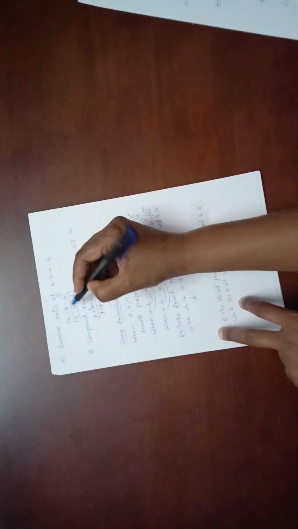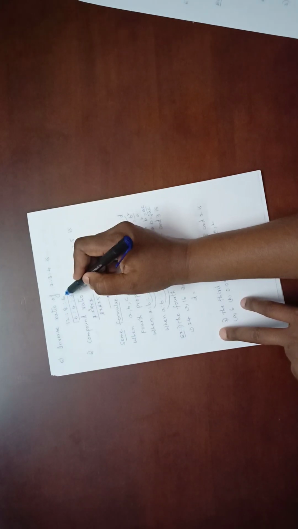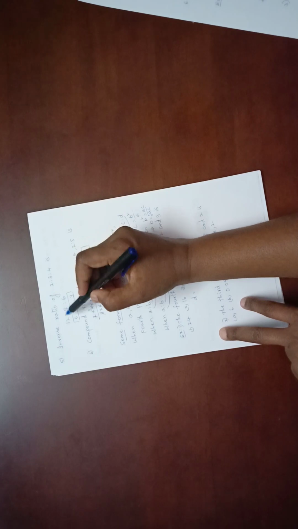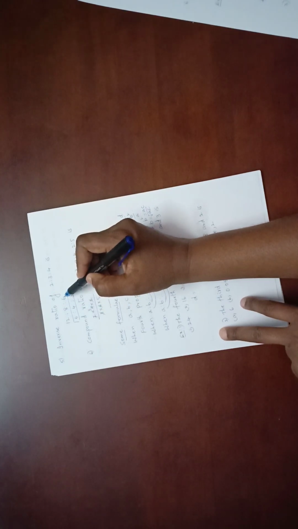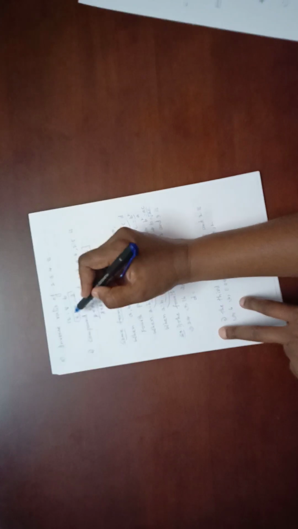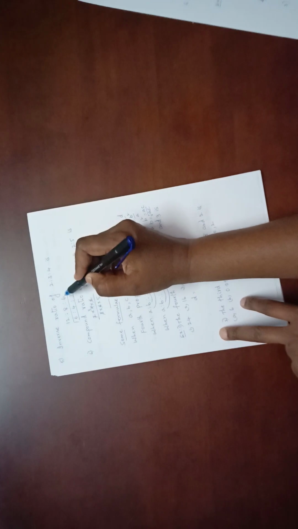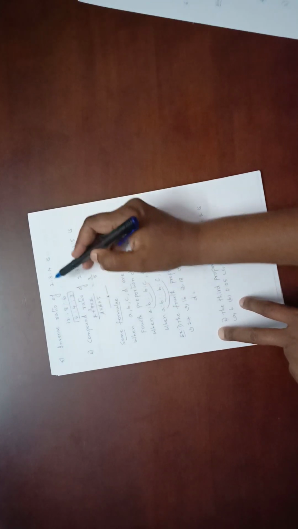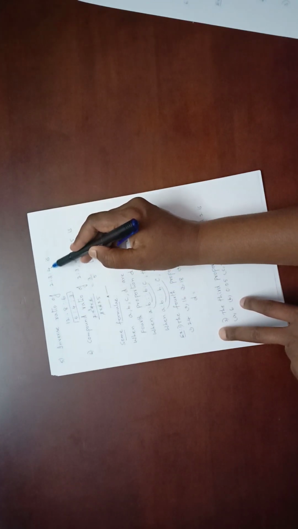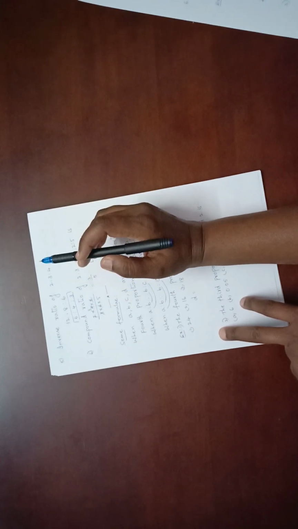Afterwards we do the simplification. If any common factors are there, we cancel them. So 12, 8, 6, all three are multiples of 2, so we cancel with 2. 2 6s are 12, 2 4s are 8, 2 3s are 6. So the inverse ratio of 2 is to 3 is to 4 is 6 is to 4 is to 3.